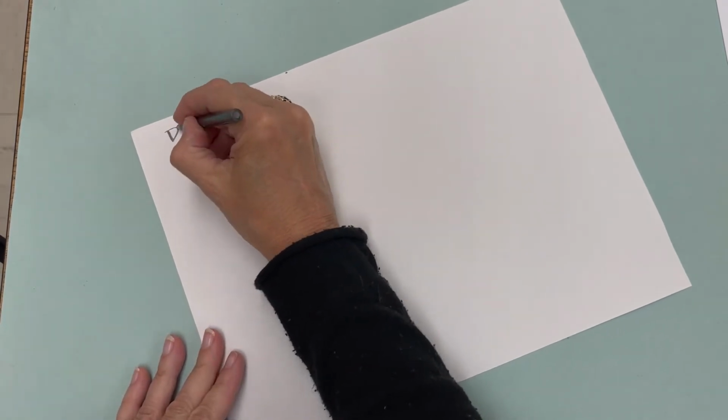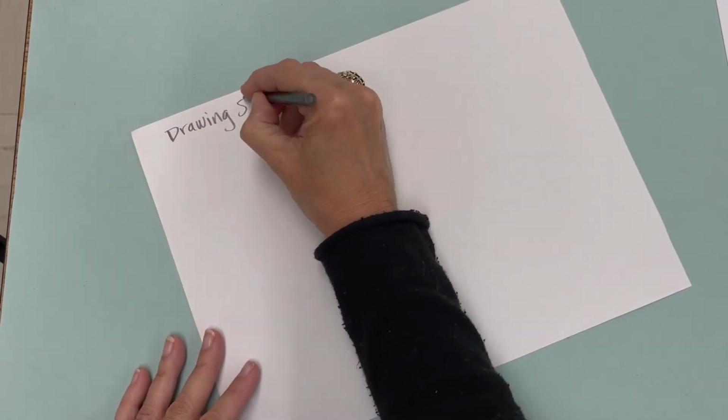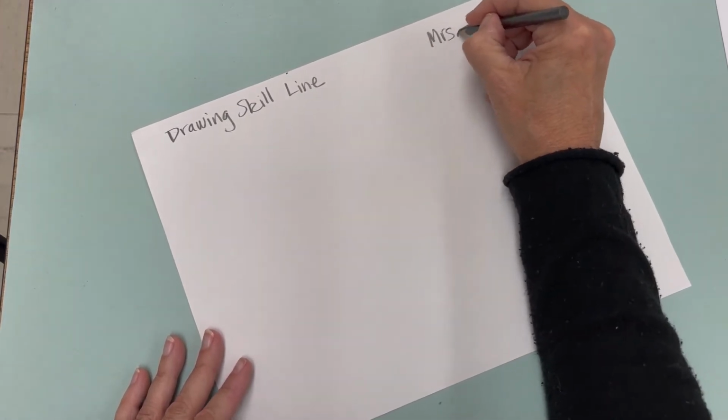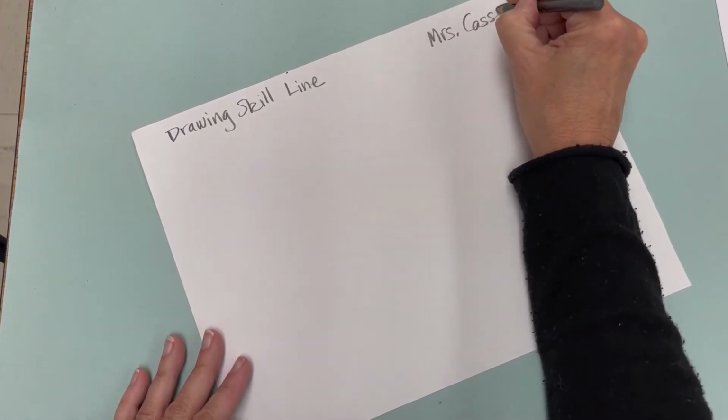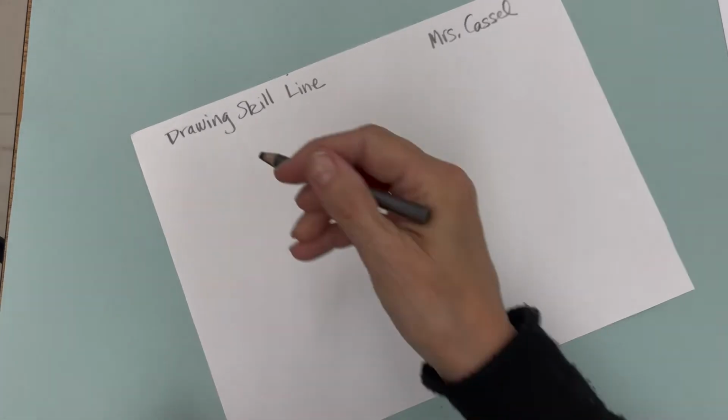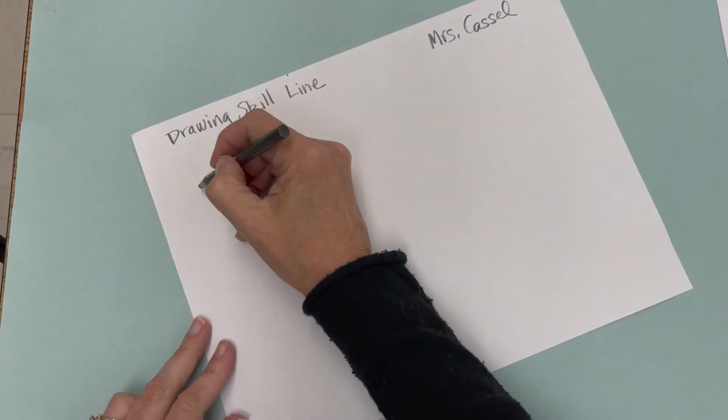We're going to talk about line with graphite. Label your paper and put your name. Okay, so we're going to use graphite to create different widths of line. And we want to make some lines vary in width.